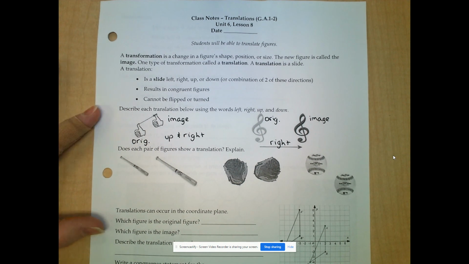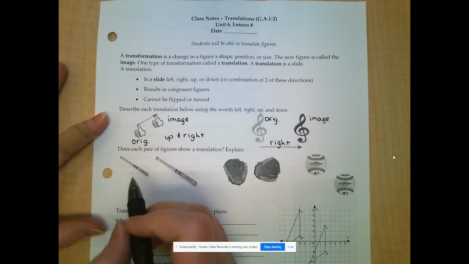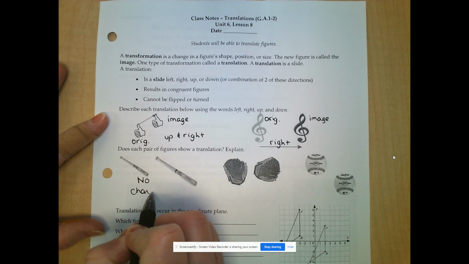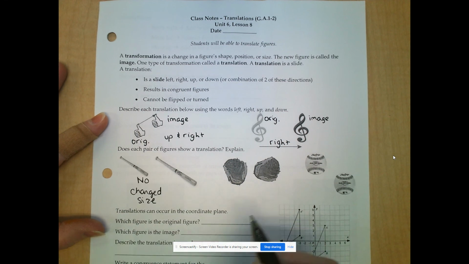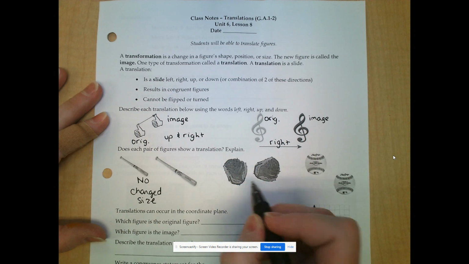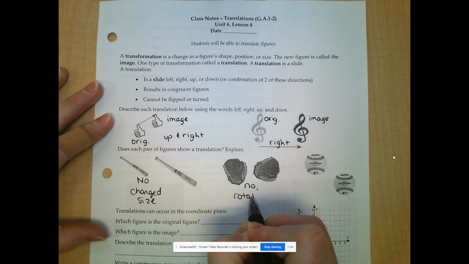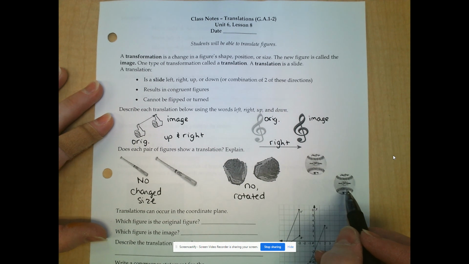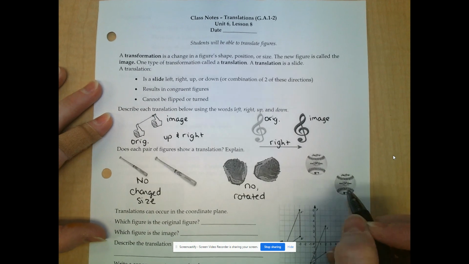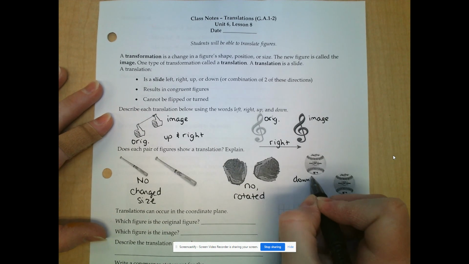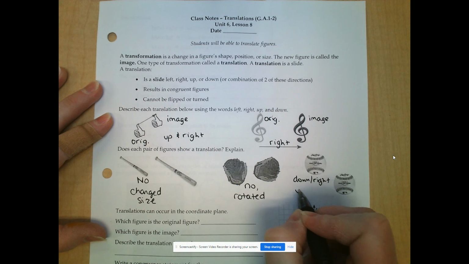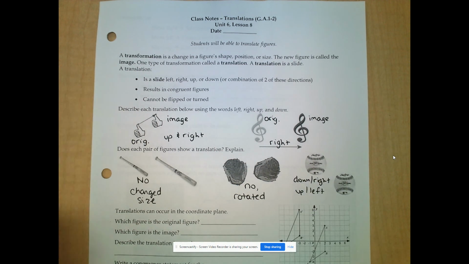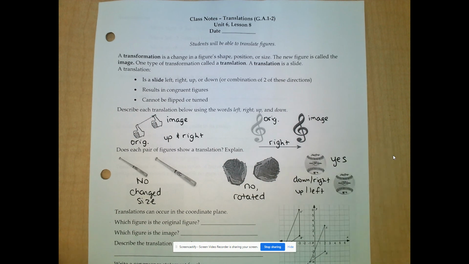Does each pair of figures show a translation? So on this one, the baseball bat changed size. So we would say no because it changed size. The glove, we would say that this is not a translation because it was rotated. It turned. And then this baseball, same size, same shape, same lettering, everything is right. We could either say it went down to the right, or we could say it went up to the left. We don't know which one is the original and which one is the image. So at this point, we can just say that yes, it's a translation, but we're not sure which one's which based on the information given.